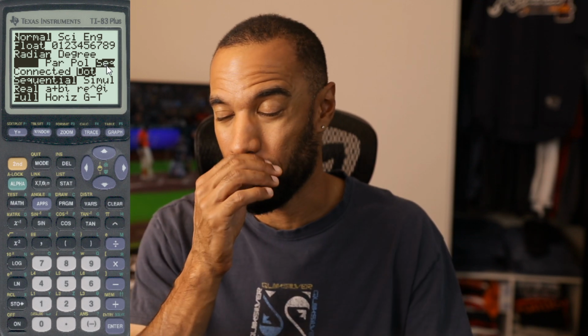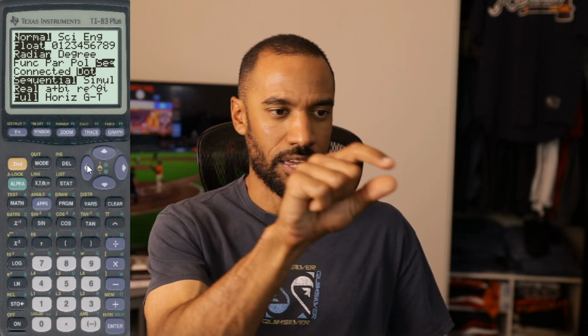Sequence mode, instead of being in function, I've done parametric, I've done polar, I've never done sequence, which literally is for sequences. Okay. Dot mode is versus connected mode. It's so that you actually just have the individual integers. But I actually zoomed out. It took me a second anyway because I played with the window and stuff like that.